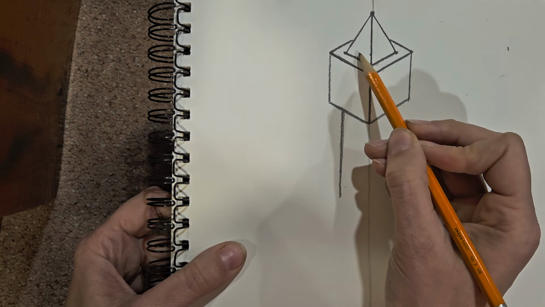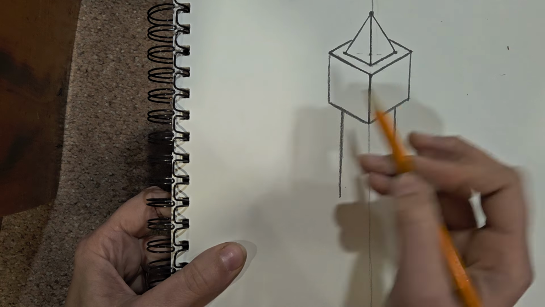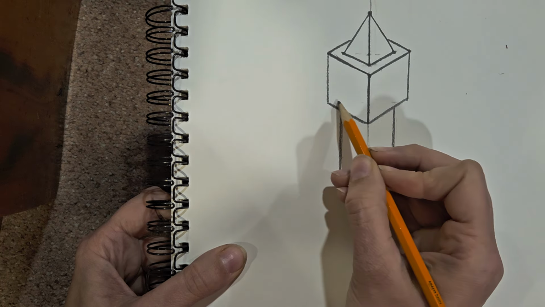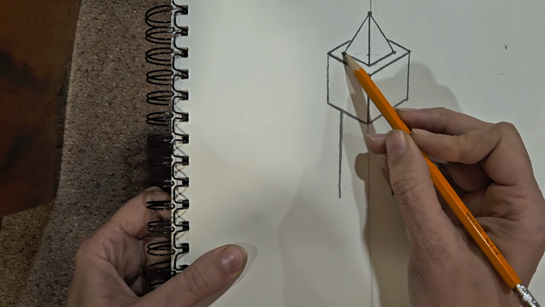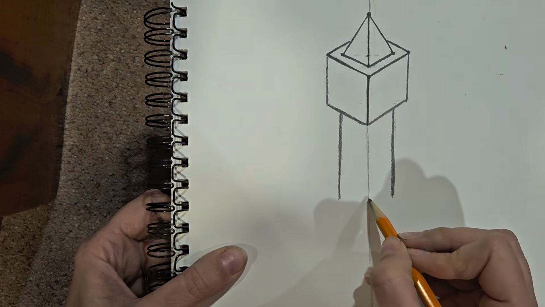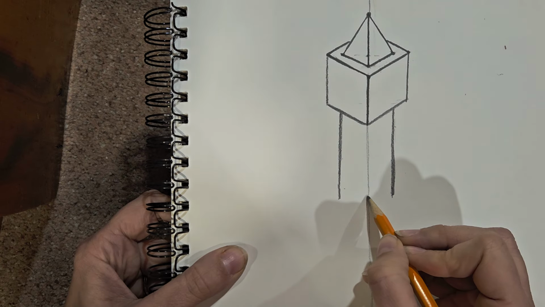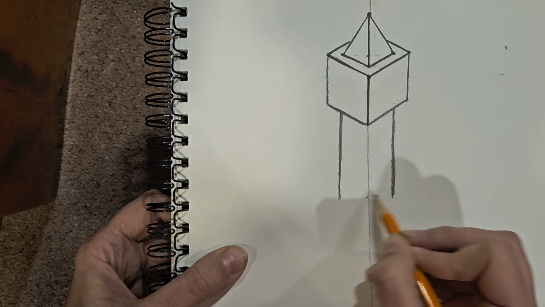Now, remember up here we had this dot here and then it went down just a little bit. The same thing kind of rings true for the width of this, which is about the same as this. That means the center of this cylinder is going to be right next to where the ends of that is.